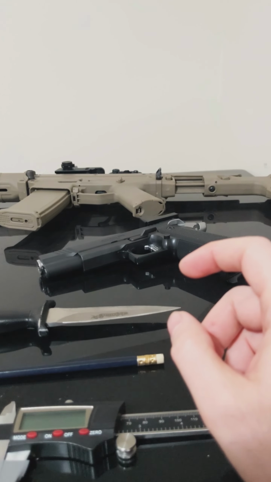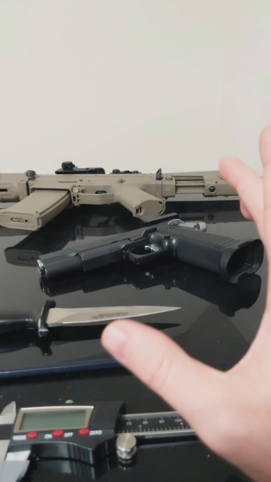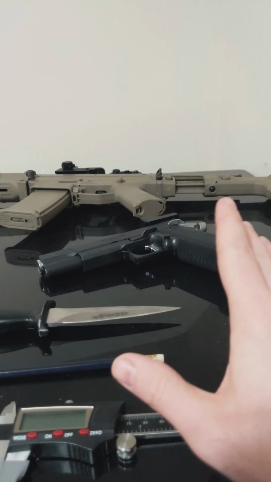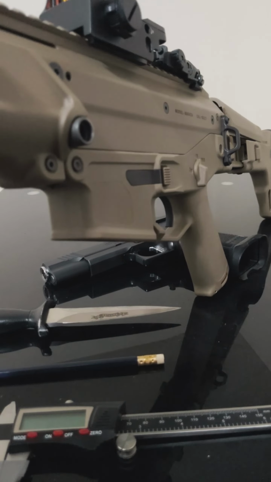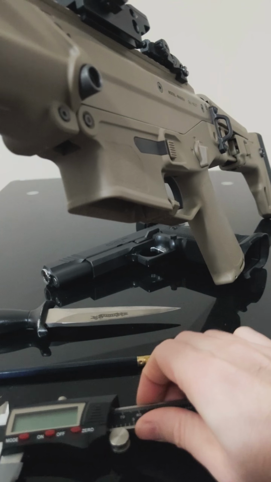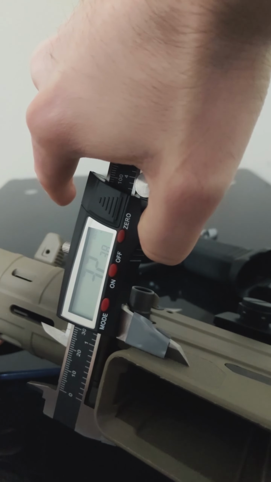But I'll just use photo reference. Wrong. Photos get skewed with perspective and lens distortion. You start modeling to that, and everything goes wrong. But I'll just Google it. Wrong again. You literally cannot find the width of a rifle on Google. Believe me, I've tried. 32 millimeters.